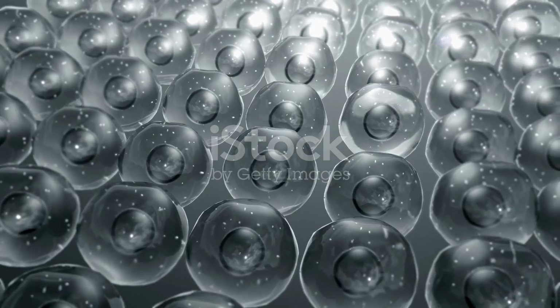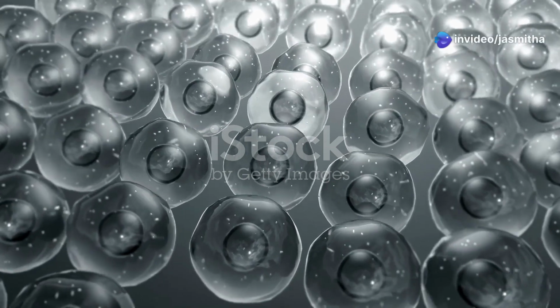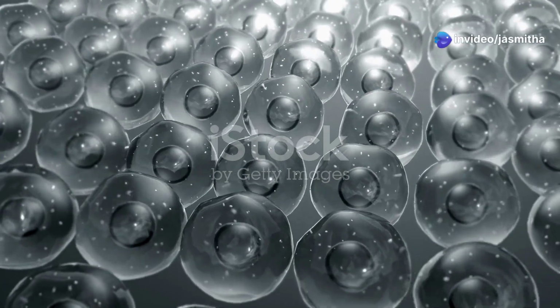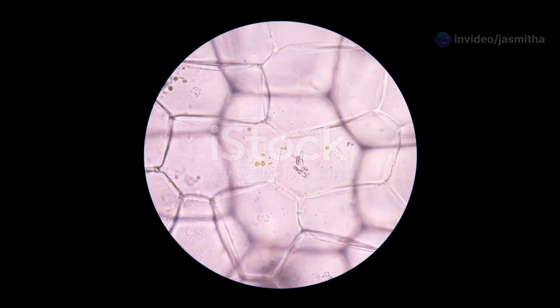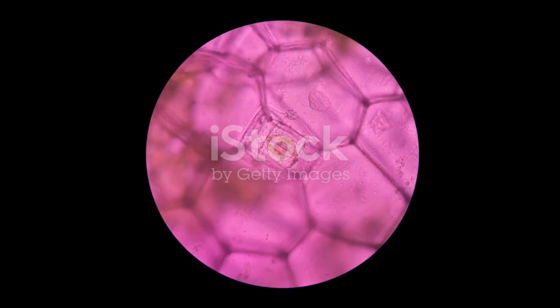And let's not forget the mitochondria, the powerhouse of the cell, generating energy by producing ATP. Cells that need more energy have more mitochondria. The cell's shape and structure are maintained by the cytoskeleton, a network of protein fibers.